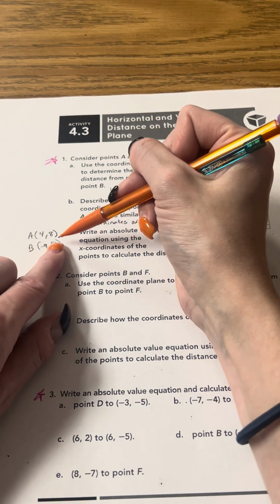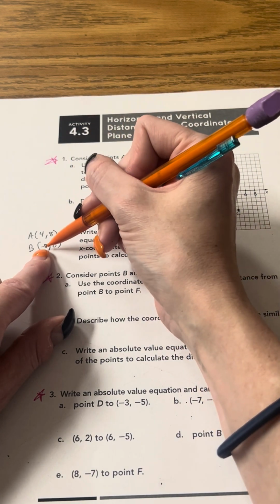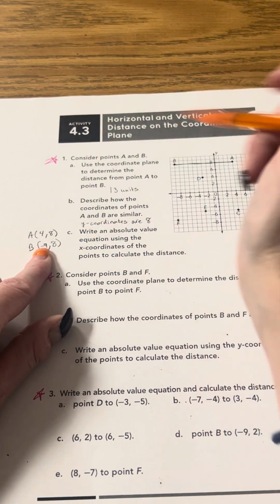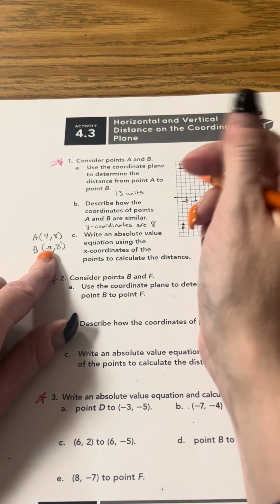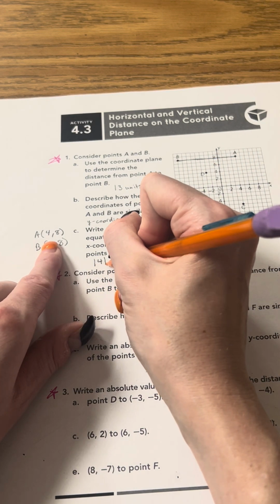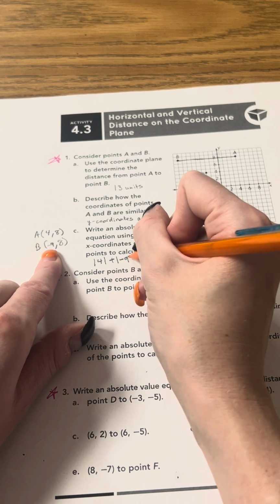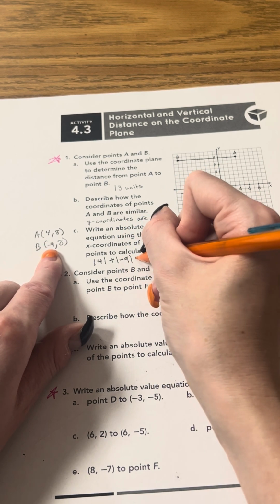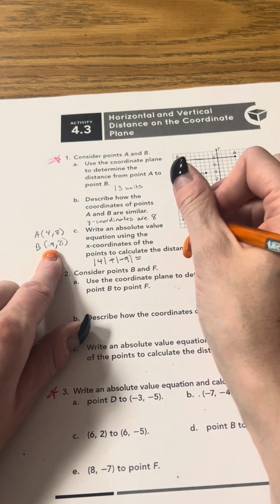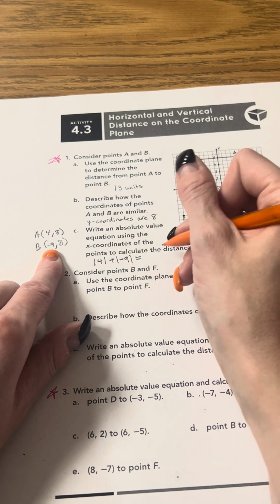Since the y coordinates are the same, we're not going to use that to try to find our distance. We have the x coordinates that are different. In this case, because we're adding the distance together, we could say the absolute value of 4 plus the absolute value of 9. And then remember, absolute value is always positive. There is no such thing as a negative absolute value when you're solving for absolute value.